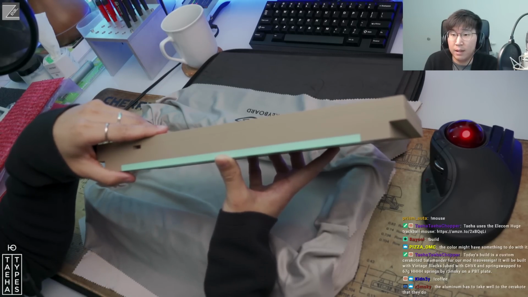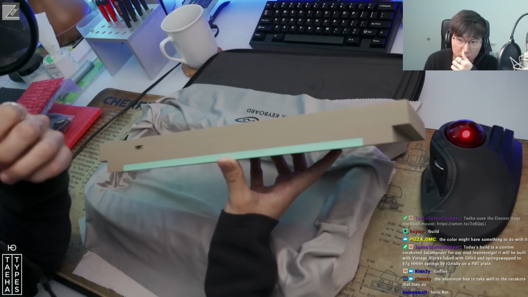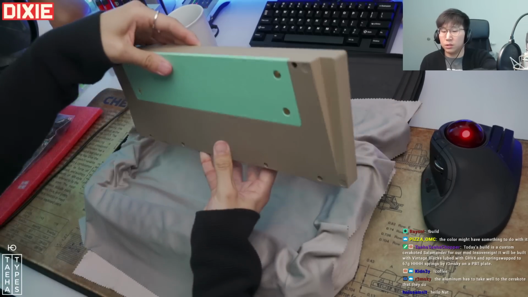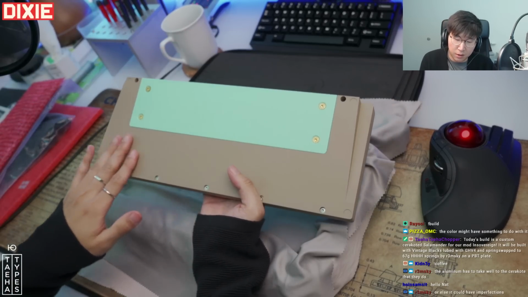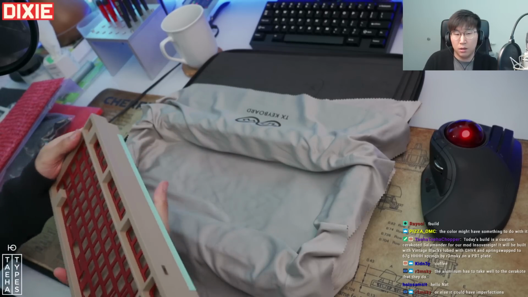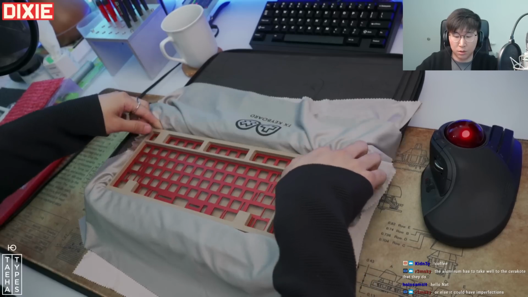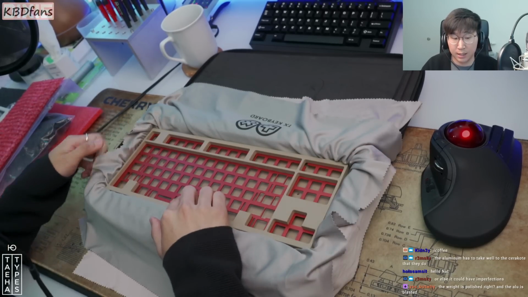Yeah. The aluminum has to take well to the Cerakote that they do. Yeah, so this one feels a bit rough, but most of it is on the bottom. You rarely touch a board this size and move it around, so it's exciting.